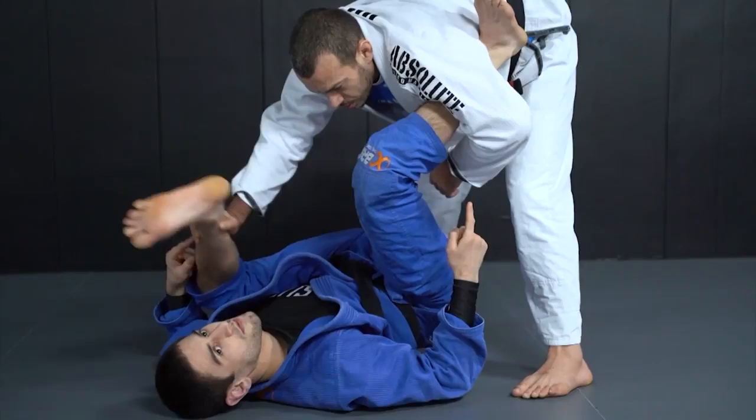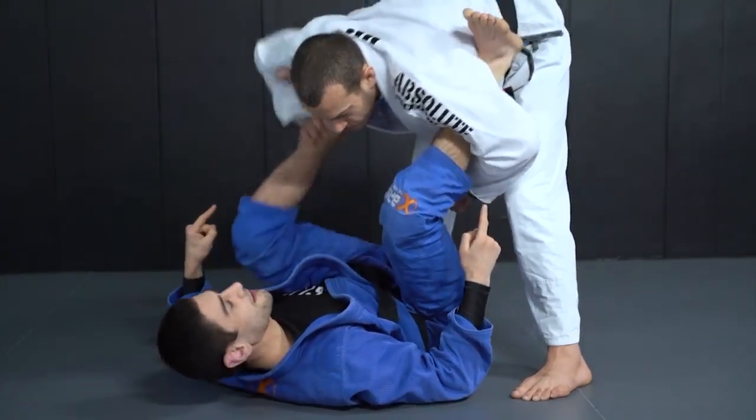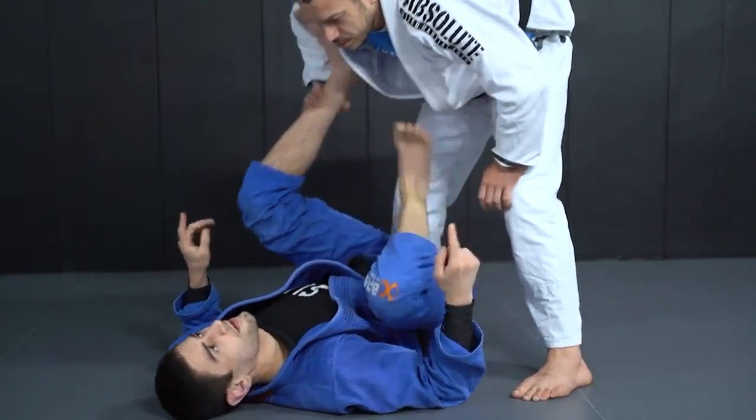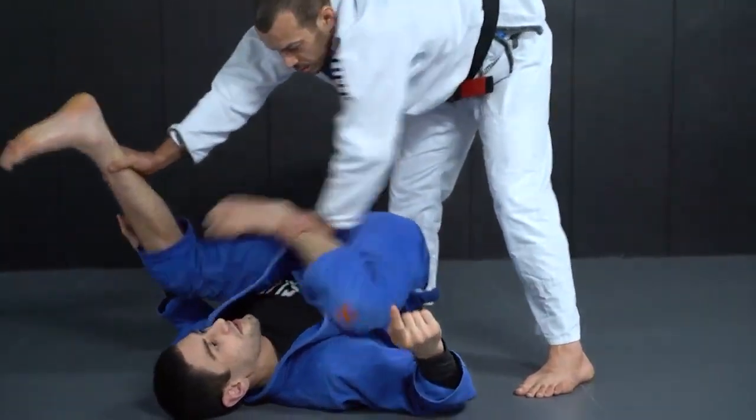Then I aim to do this with this foot as well. Externally rotate and then re-pummel. So at full speed, it should look like so.